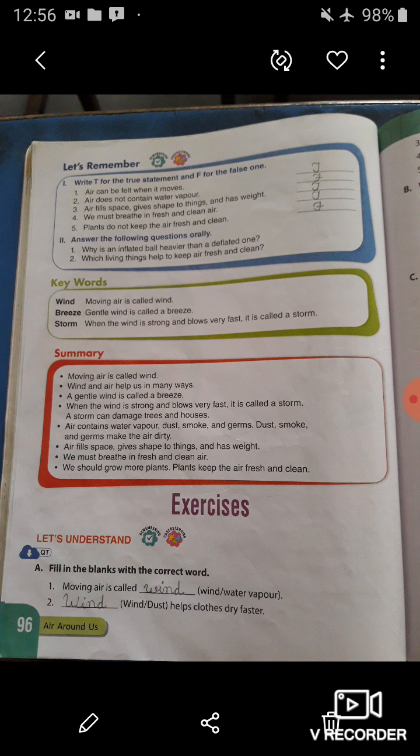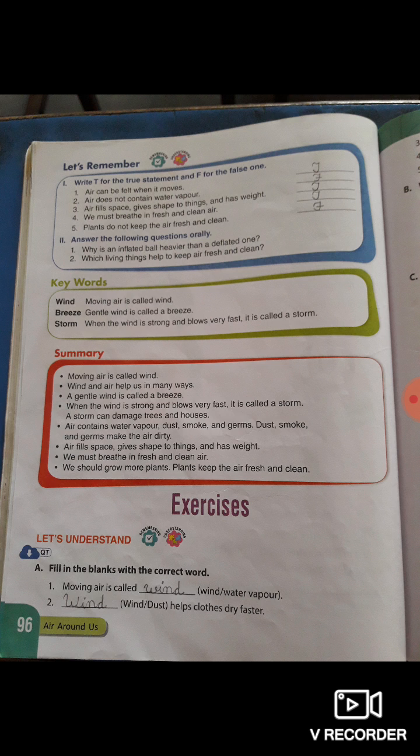Air fills the space, gives shape to things, and has weight. We must breathe in fresh and clean air. We should grow more plants. Plants keep the air fresh and clean. So students, this was the summary of this chapter.